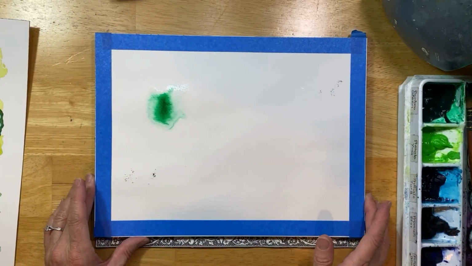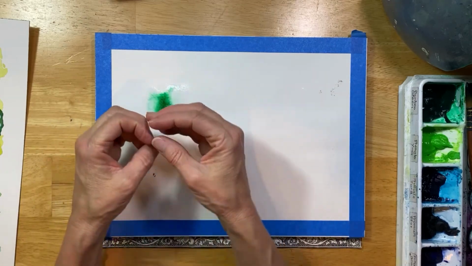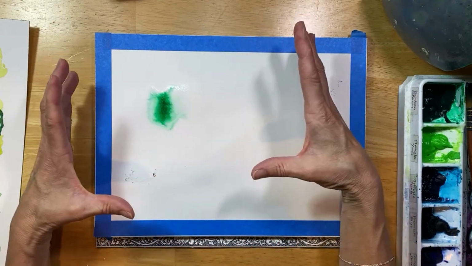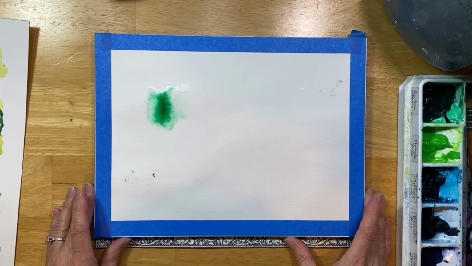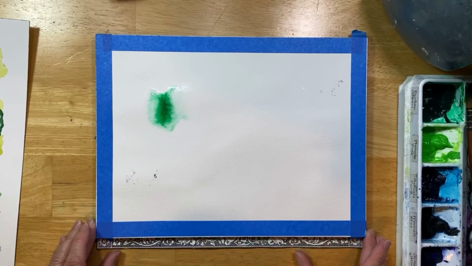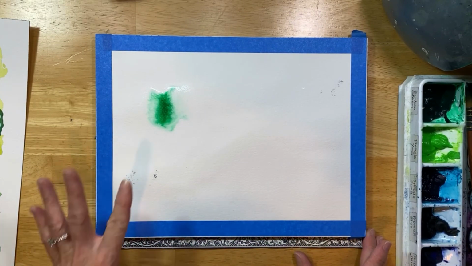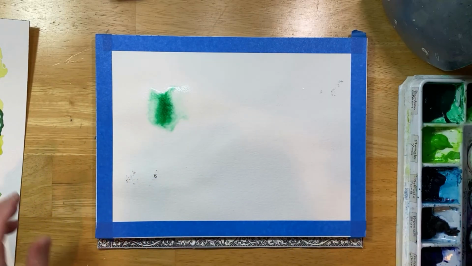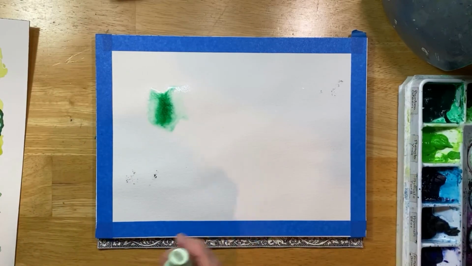And that's all I'm going to do. It's still going to travel and push outward. It's going to swim out into that whole rest of that puddle that I've made. But for now, that's all I really want to have happen. I'm going to let it do its own thing for a while. And then I'm going to get myself a second one.